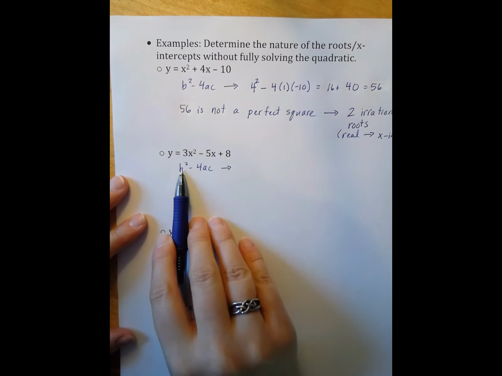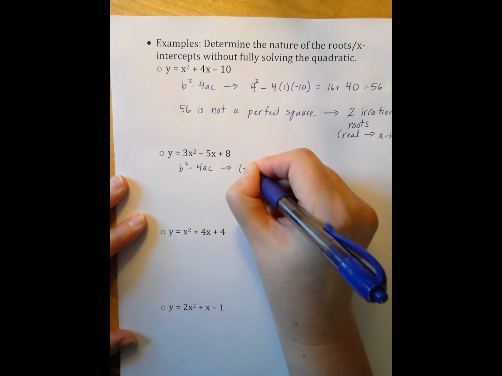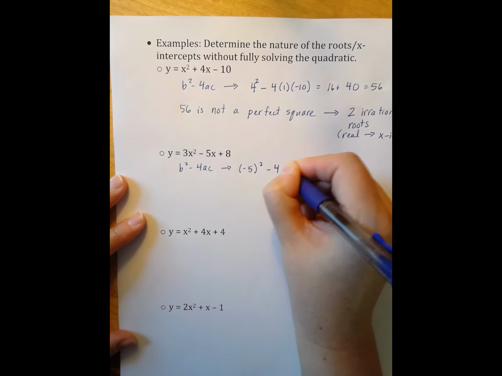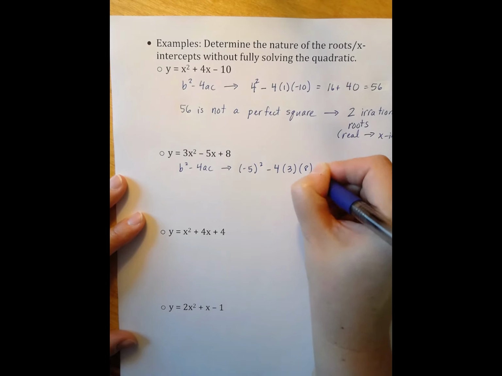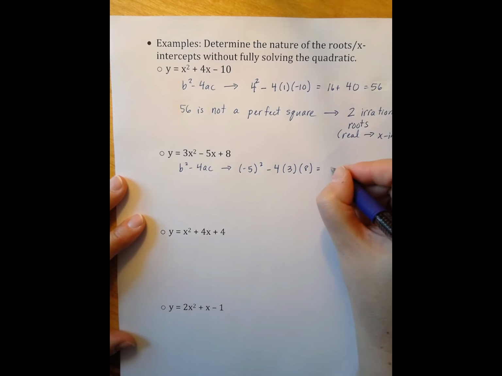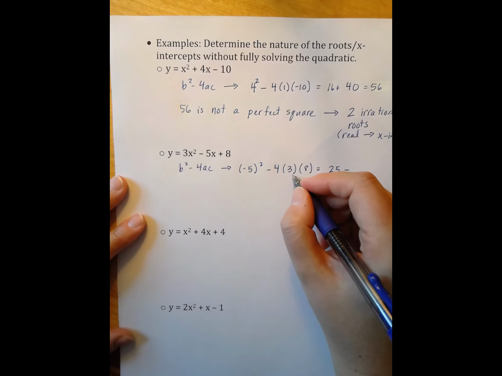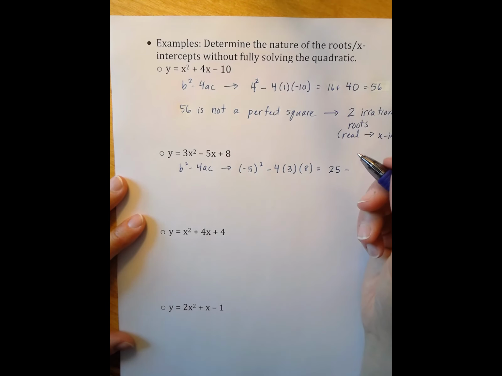Back to our second example. b squared is going to be negative 5 squared, minus 4ac, which is 25 minus 12 times 8. Well, that's a pretty big negative number, so minus a big negative number means that we end up with a negative square root.